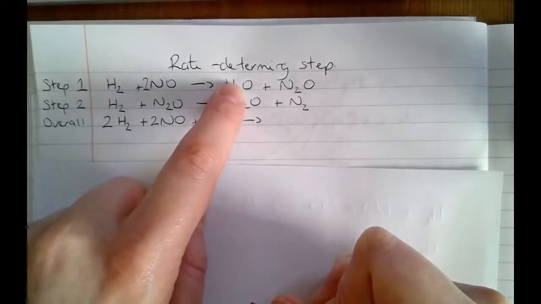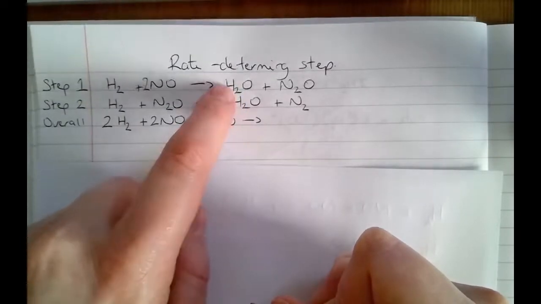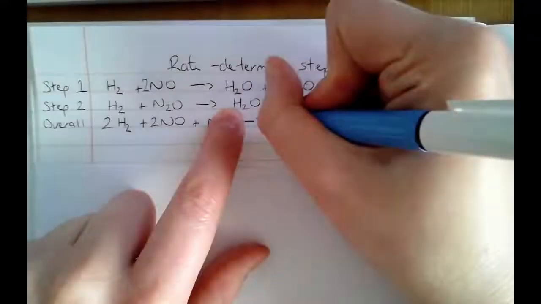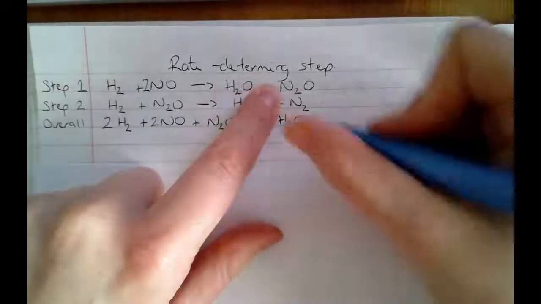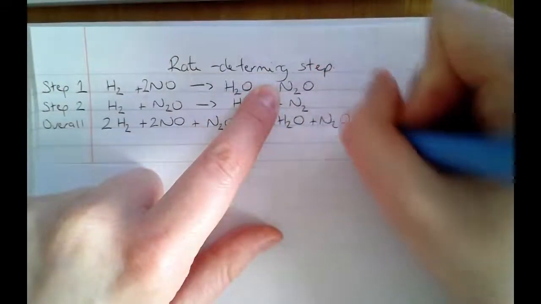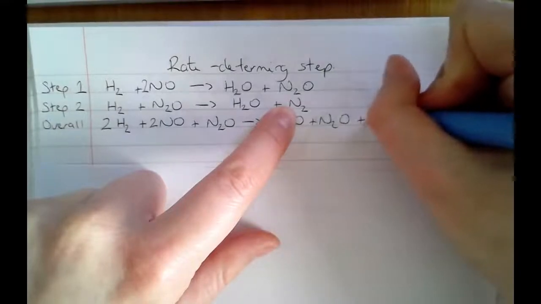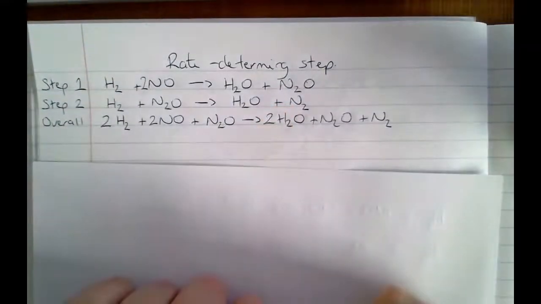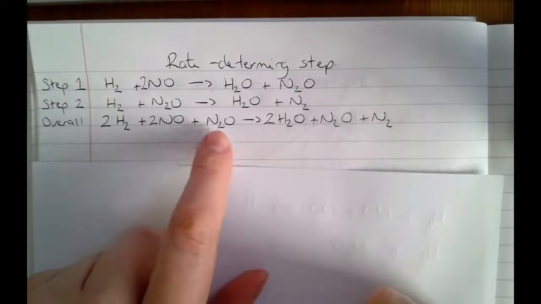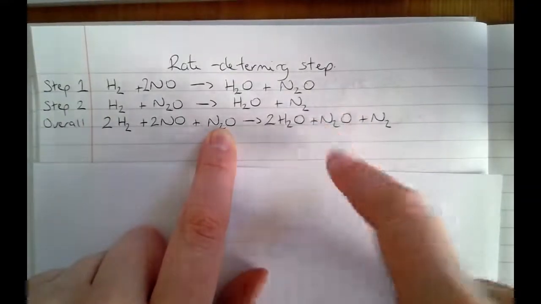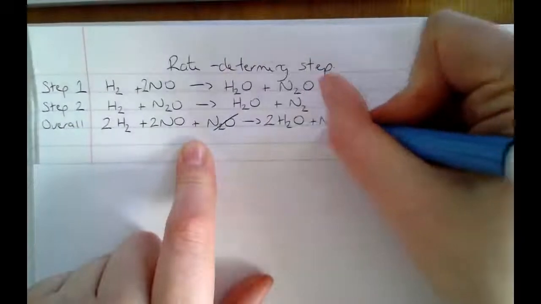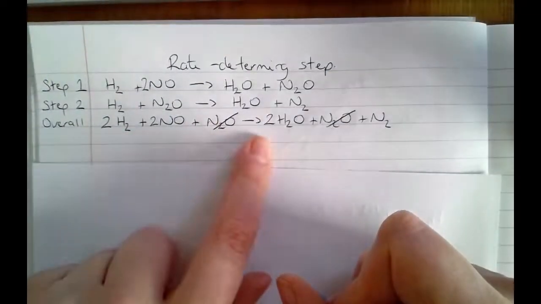On the product side, I can see I make 2 molecules of H2O, 1 in step 1 and 1 in step 2. So I've got 2 molecules of H2O on the product side. I've also got 1 molecule of N2O, and I've got 1 molecule of N2. When I've written that out, I need to see if anything is the same on the reactant and the product side. So I can see here I've got 1 molecule of N2O on the reactant side and 1 molecule of N2O on the product side. That means I can cross those 2 out, and what I'm left with is my full overall equation.